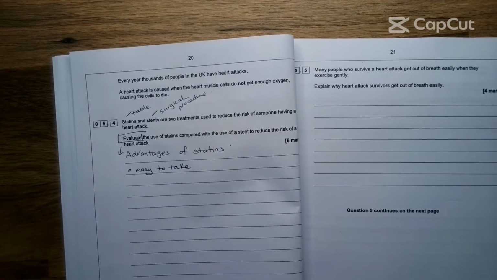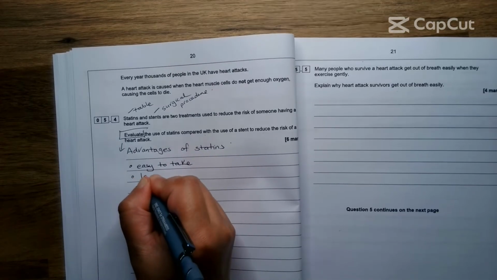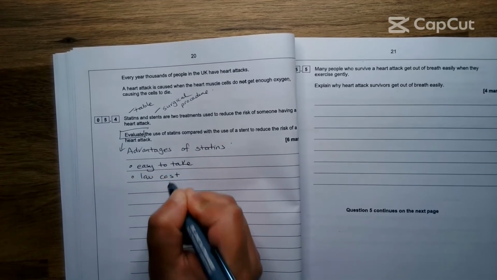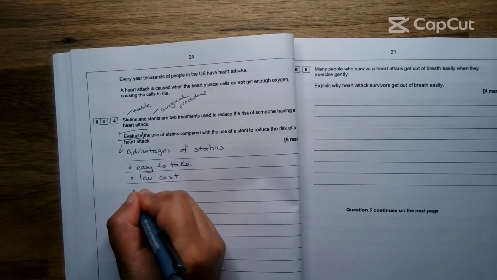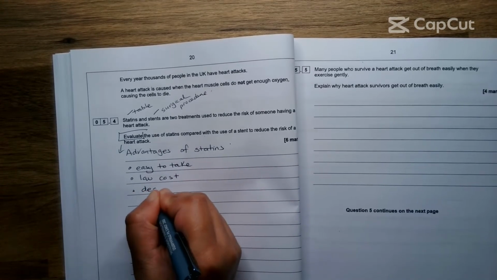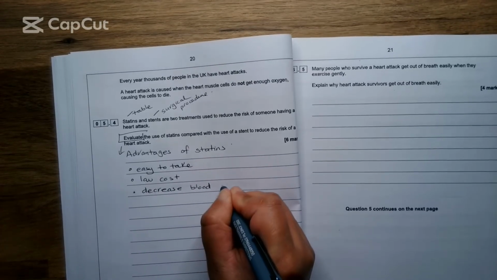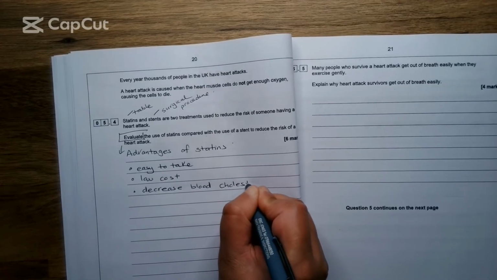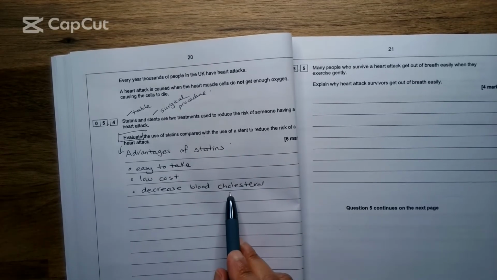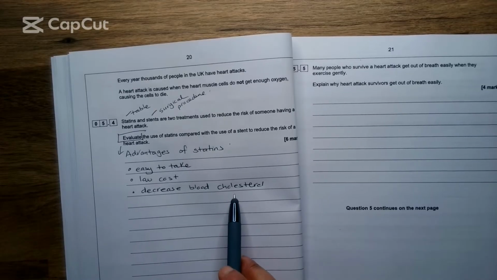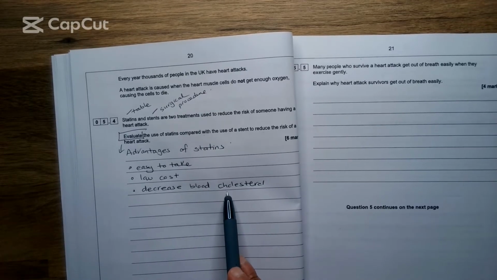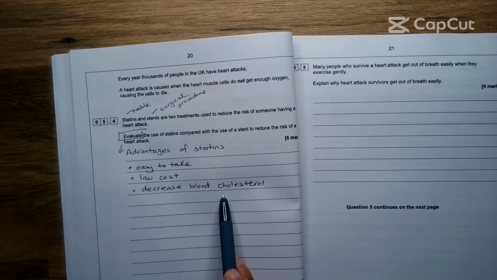And it's a tablet, which means it's low cost, it's not going to be expensive. And you can also mention the role of the statin. It will decrease blood cholesterol, because you need to know the purpose of statins. So remember, it's this cholesterol that builds up inside the blood vessels, so coronary arteries, which then leads to a blockage of the blood vessel, which reduces or stops the blood flow to the heart muscle, which then leads to the heart stop working, which is a heart attack.